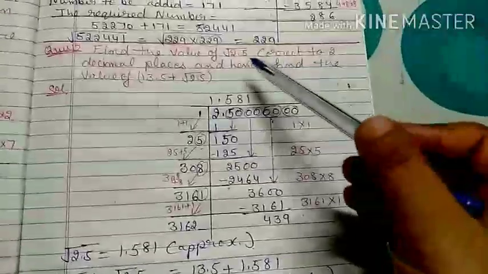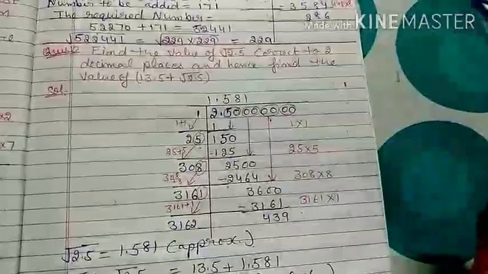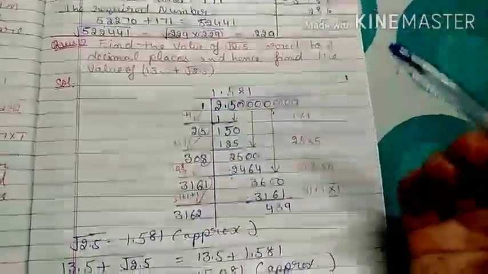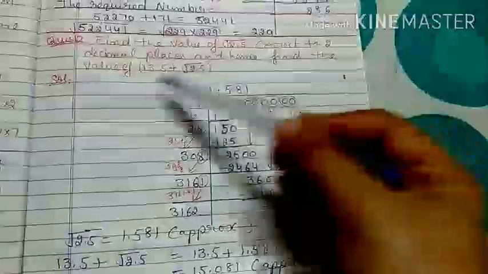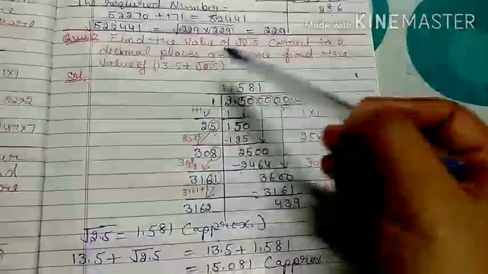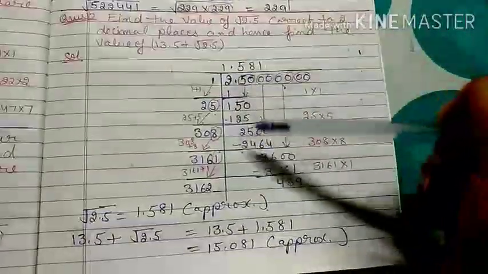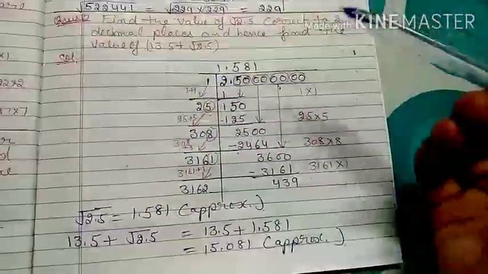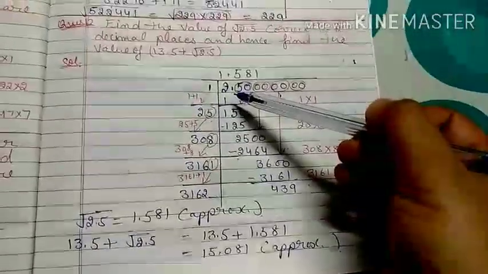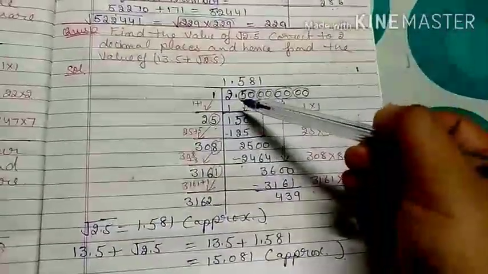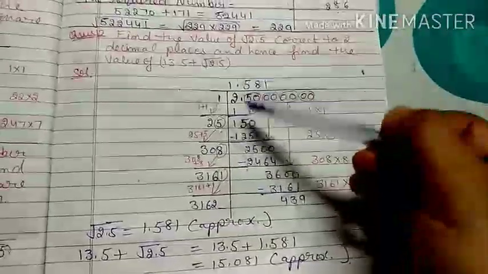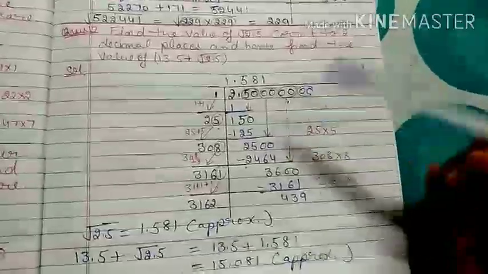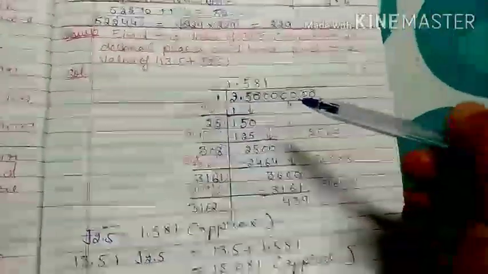After finding the square root of 2.5 correct to 2 decimal places, meaning you only take 2 decimal places, hence find the value of 13.5 plus root 2.5. First you have to go with the square root of 2.5. I told you before that before the decimal you have to move right to left, and after the decimal you have to move left to right to make the pairs of numbers. If no number is present, you take 0, a pair of zeros, to carry downward.